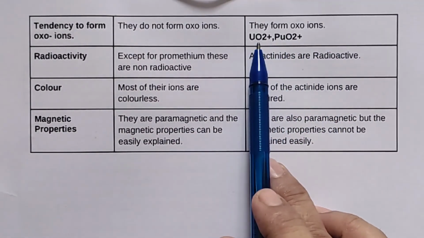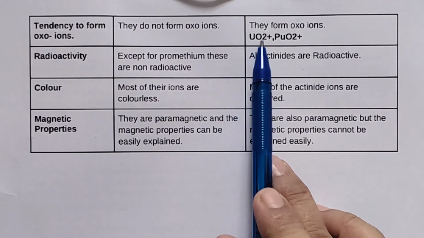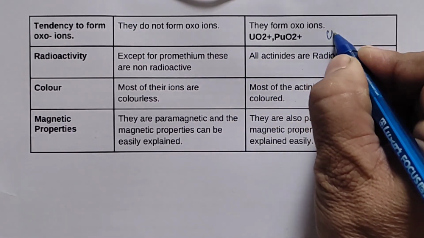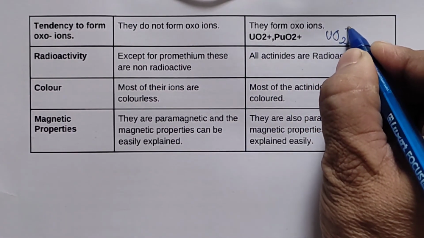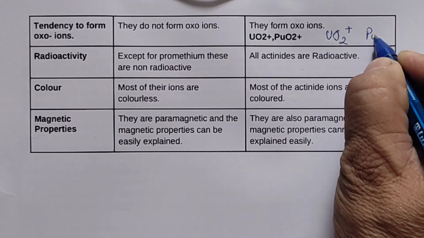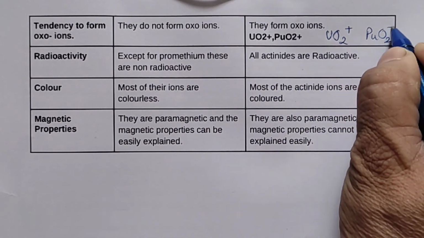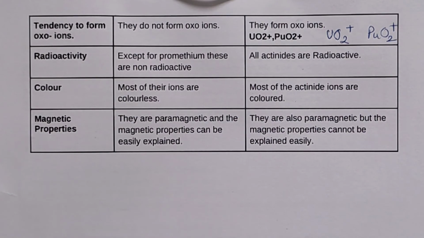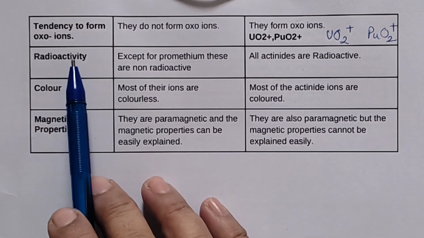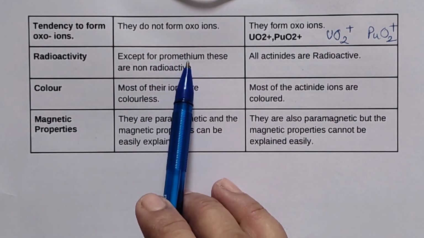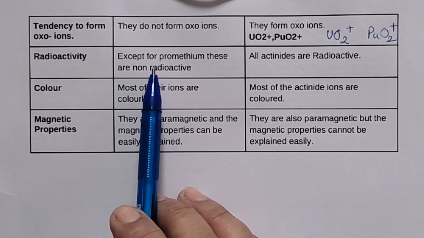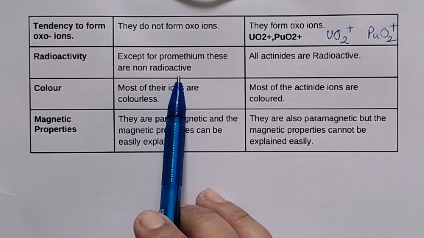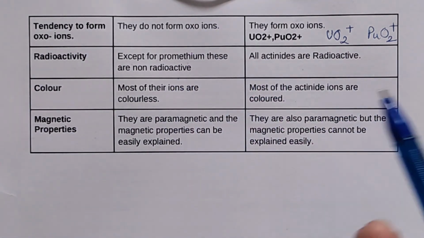Some of the examples are UO2 2+ and PuO2 2+. They have the tendency to form oxoions, while lanthanides do not. And in lanthanides, except promethium, the rest are non-radioactive, whereas all actinides are radioactive.